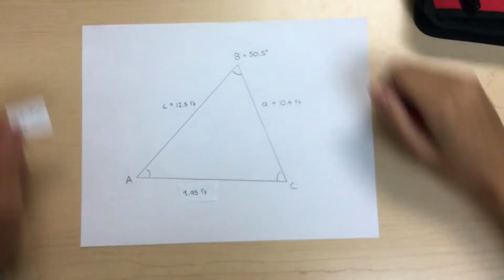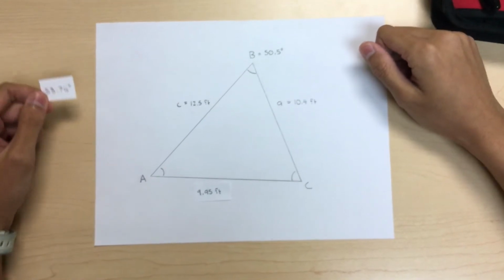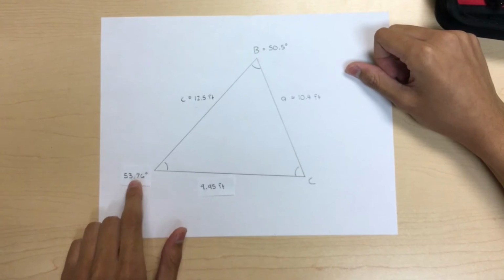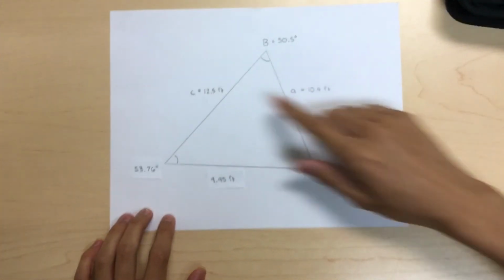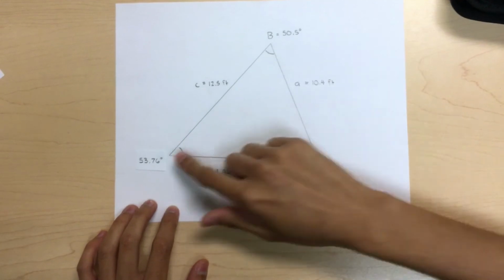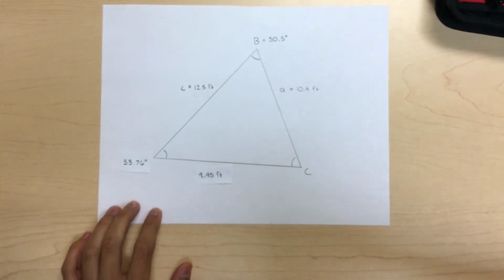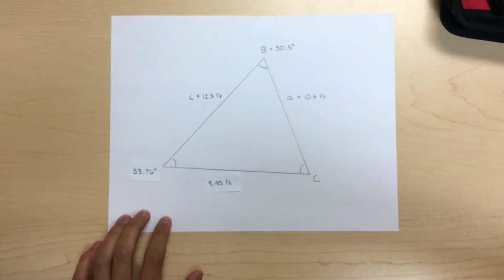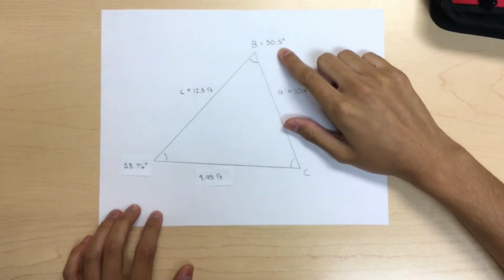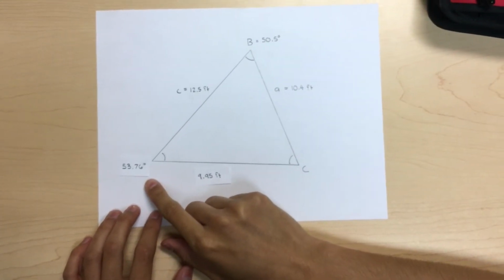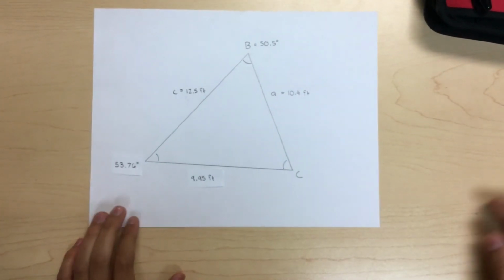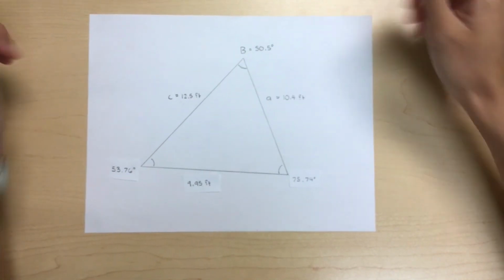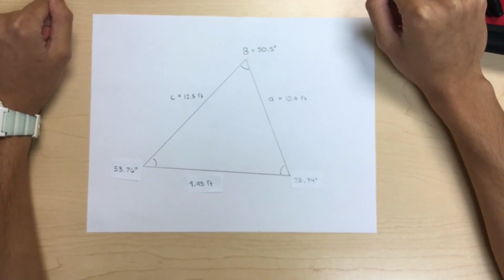So coming back to our triangle diagram, with our new value calculated from the law of sines, we calculated the value of angle A, 53.76 degrees. So now we have three known sides and two known angles. Because we know that the sum total of a triangle's angles is equal to 180 degrees, we can add 50.5 degrees to 53.76 degrees and subtract them from 180, which gives us our angle C, which is equal to 75.74 degrees. And there you go, we have solved our triangle for all three sides and angles.